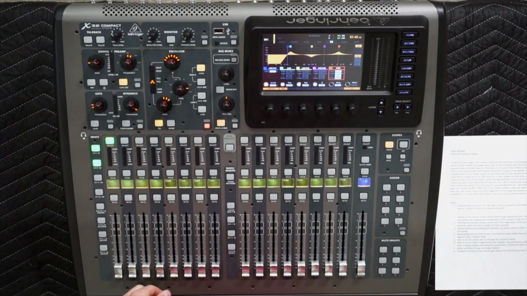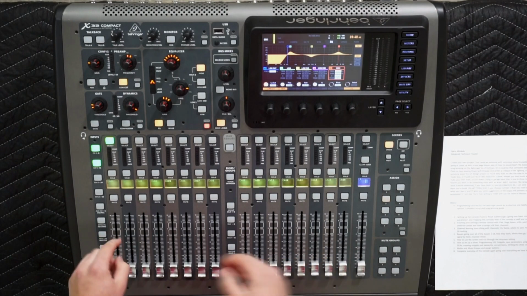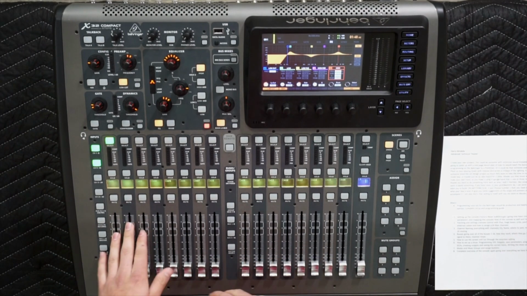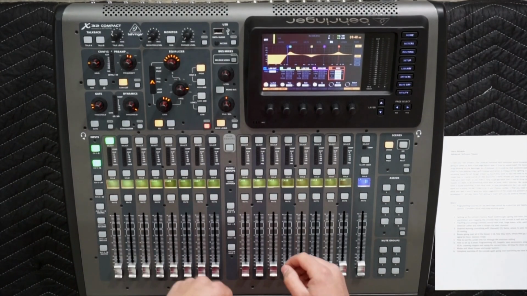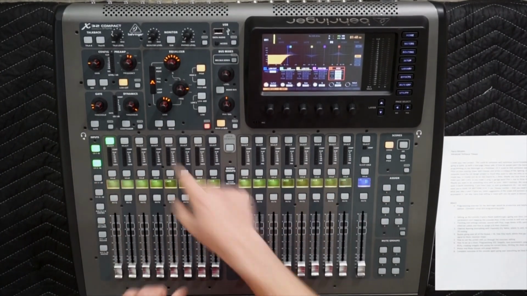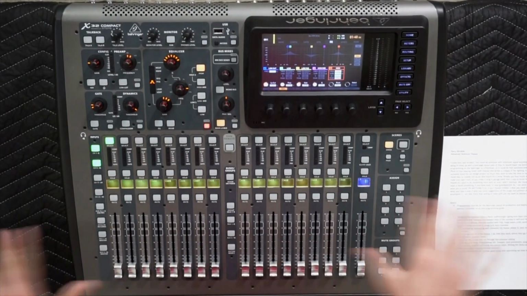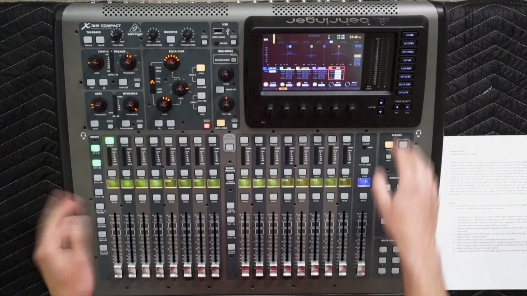So let's go through and just build out a channel section. I'm going to start with the drums. Normally my drums are channels 1, 2, 3, and 4. So let's build out the drums. Let's turn the EQ off and turn the low cut off so we don't have anything. We go over to channel 1.